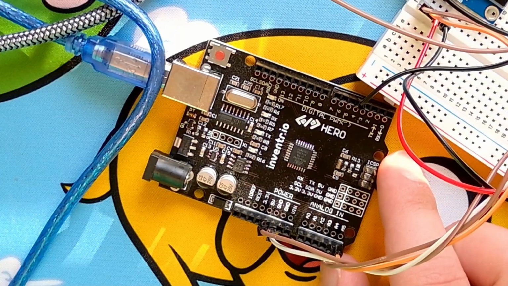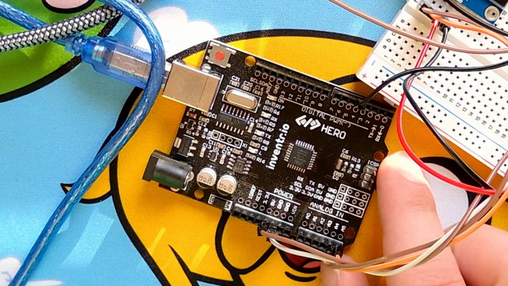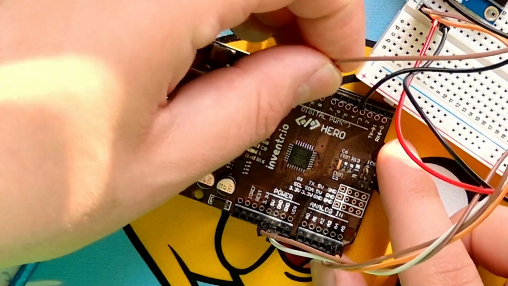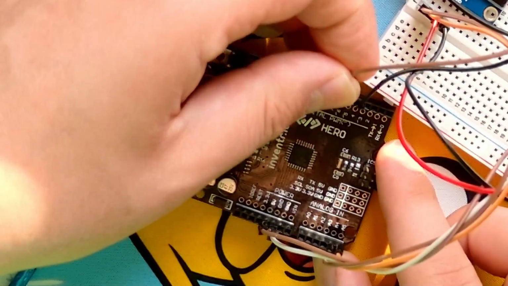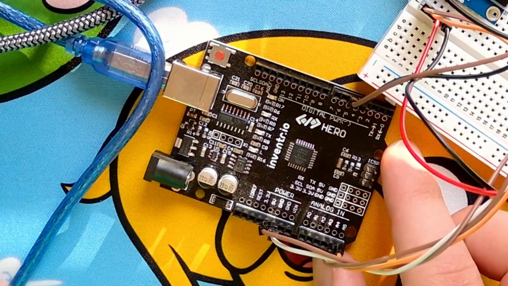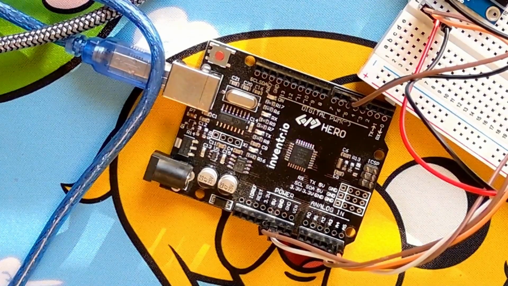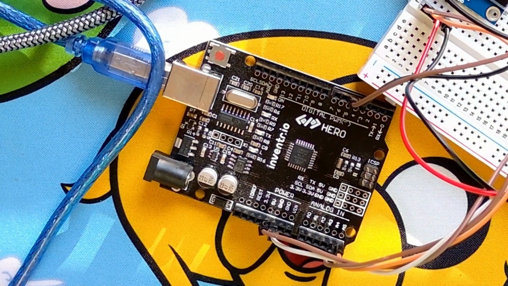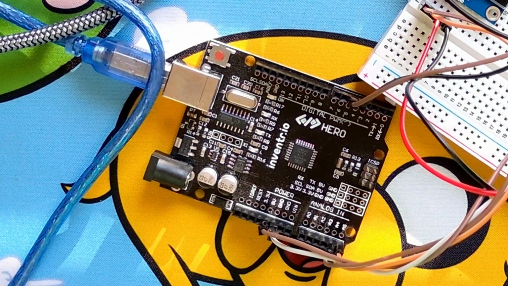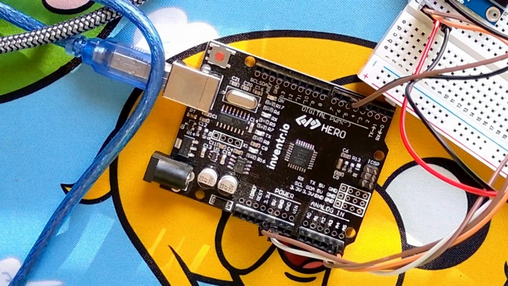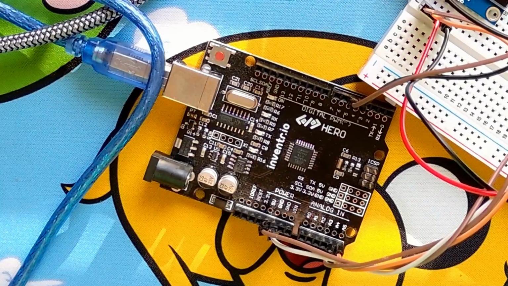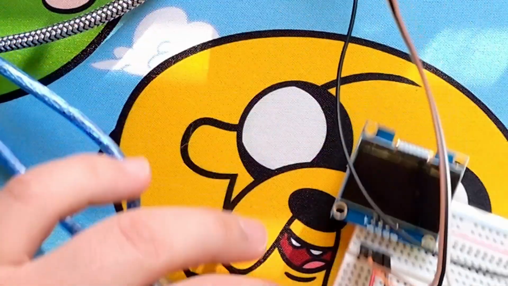Then our clocking pin is going to be the pin directly above it, pin number 5, which is a PWM pin. It's a bit of a refresher as to what that means. That means that this pin supports pulse width modulation. What does that mean in English? That means that this pin allows us to rapidly turn the input on and off, which is what we need for controlling certain components.